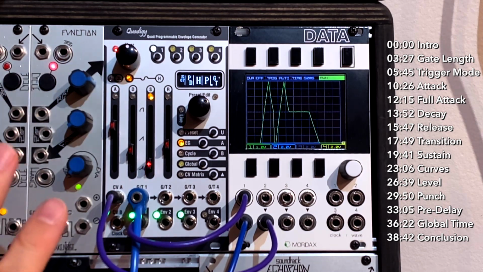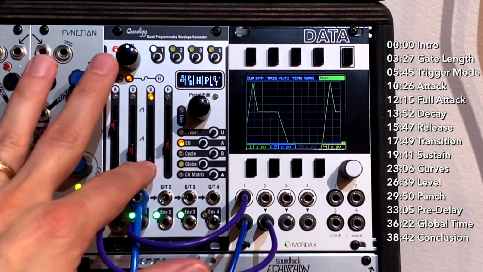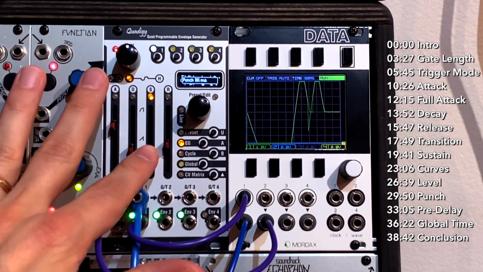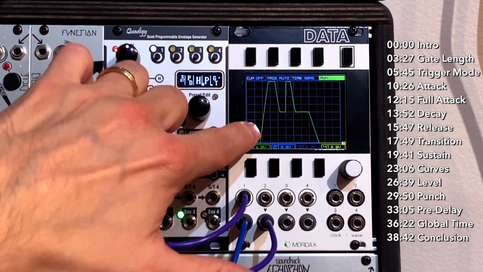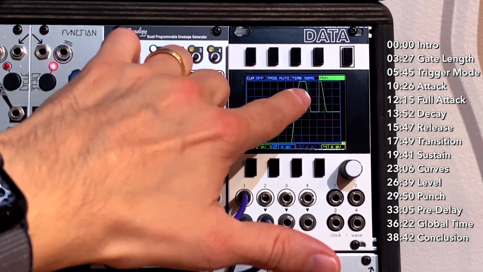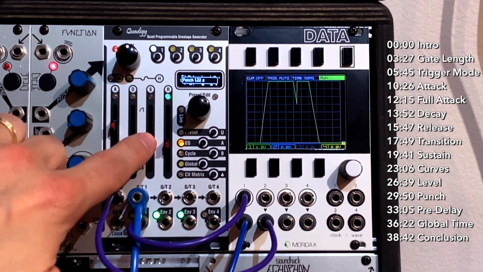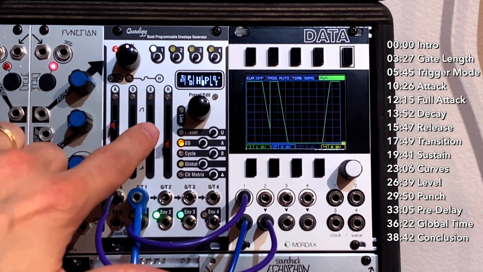And punch, like attack, decay, and release, is a temporal parameter. So as I raise punch, we see up at the top of our envelope, there's a new horizontal segment, and as I make punch a larger value, that segment gets longer and longer.